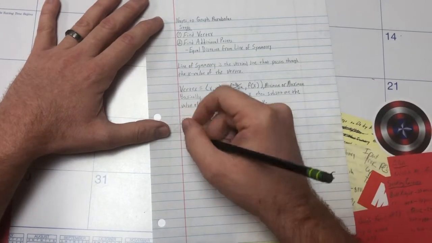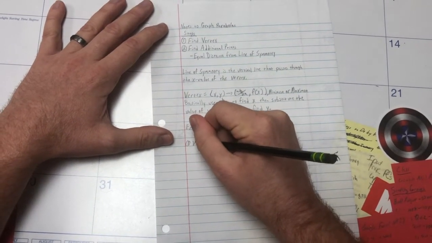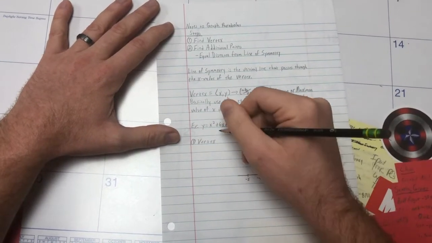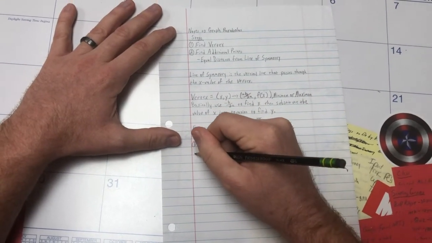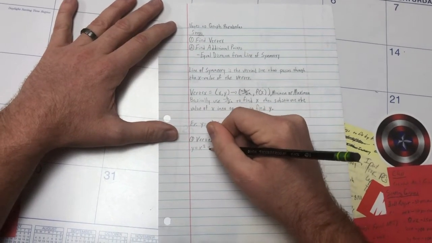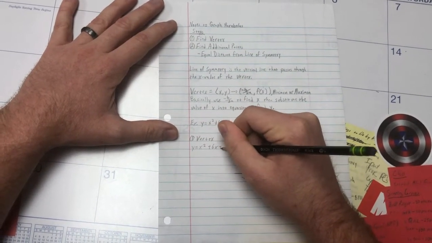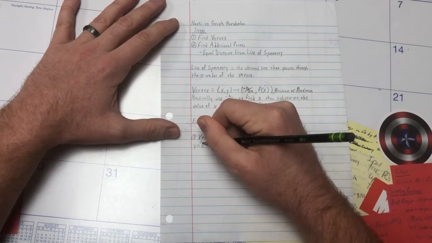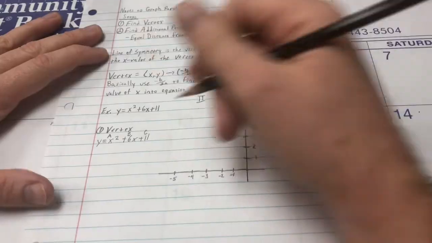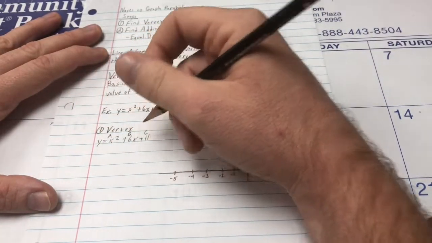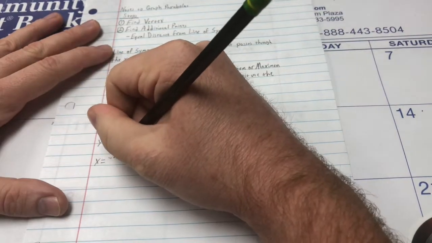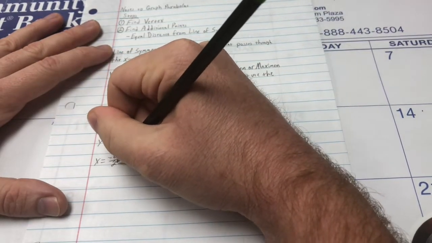All right, so very first step is our vertex. We're going to take the equation y equals x squared plus 6x plus 11. You have your a, your b, and your c. After you label your a, b, and c, you're going to pull off x equals negative b over 2a.